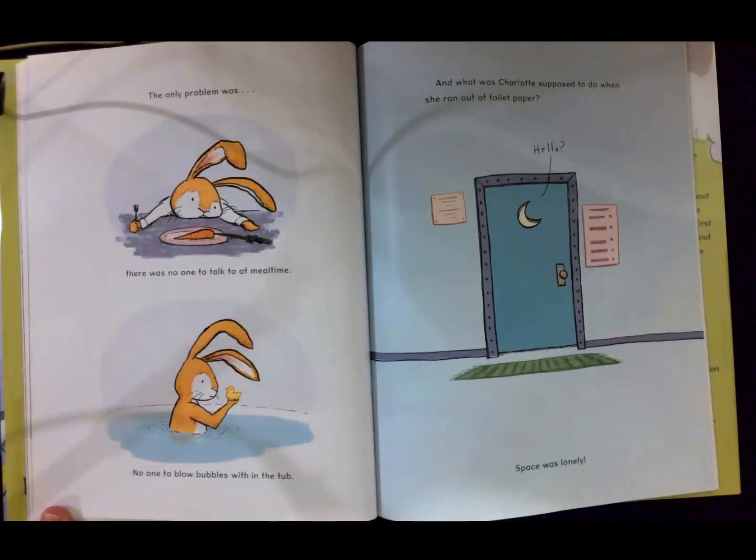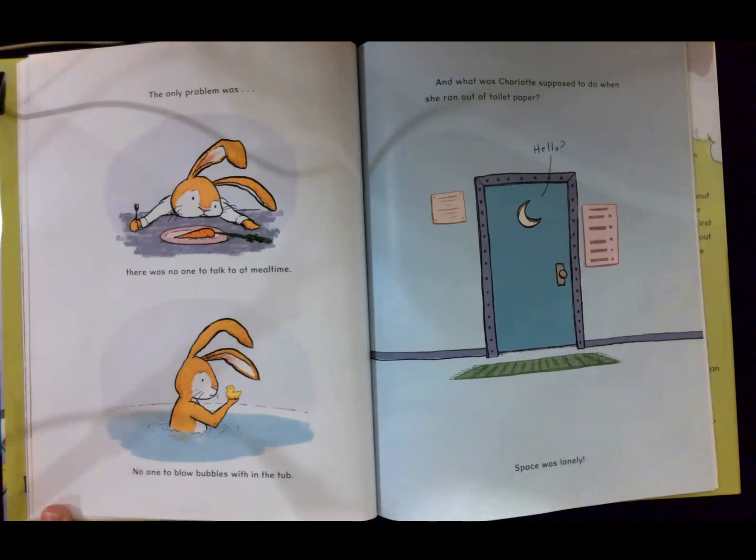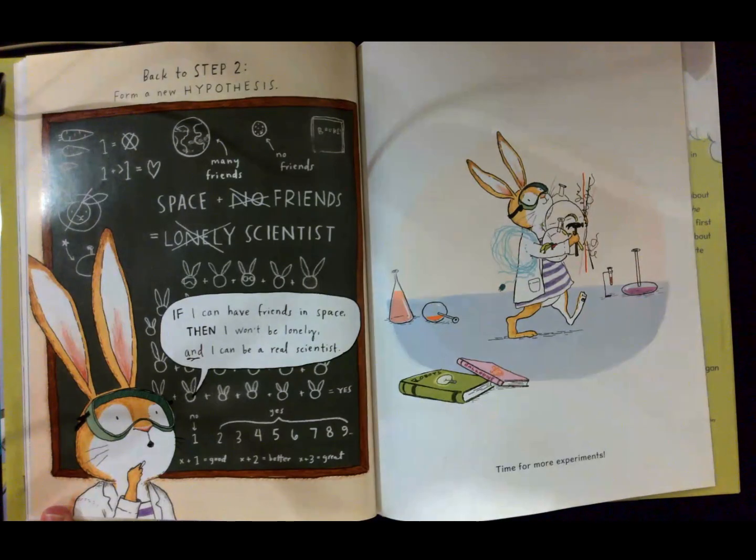The only problem was there was no one to talk to at mealtimes, no one to blow bubbles with in the tub. And what was Charlotte supposed to do when she ran out of toilet paper? Space was lonely. Back to step 2.